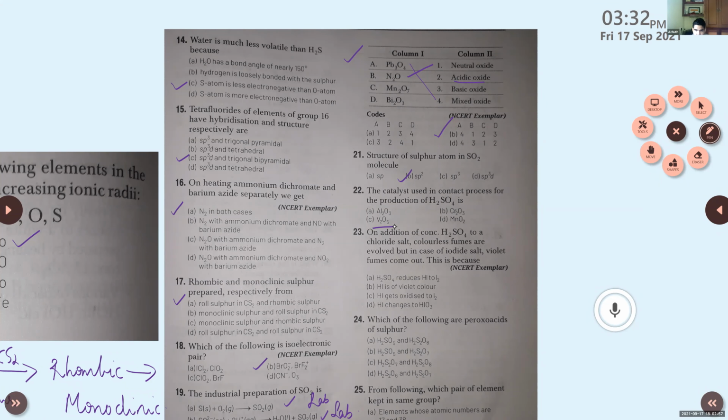Okay. C, right? Which one? C. Okay. What about their names? H2S2O7 and H2S2O8. That's on page number 194. Peroxodisulfuric acid, then pyrosulfuric acid.